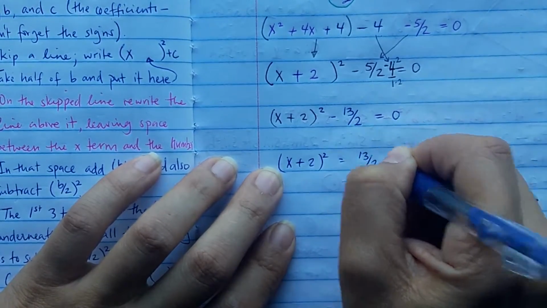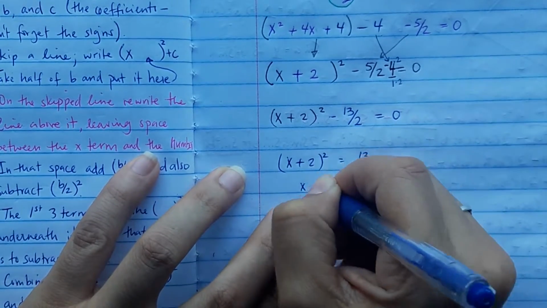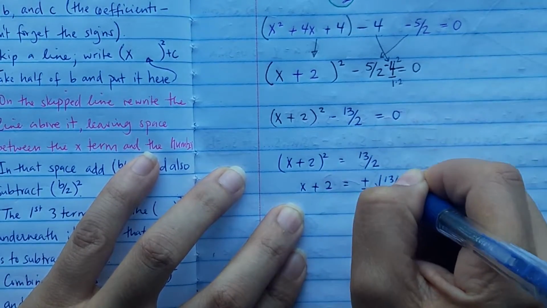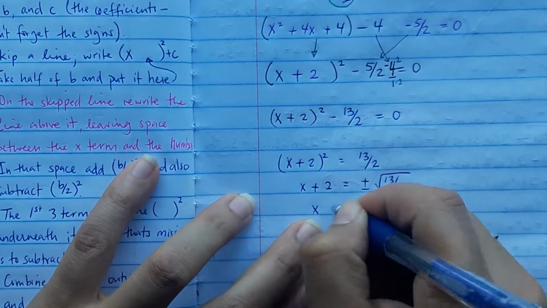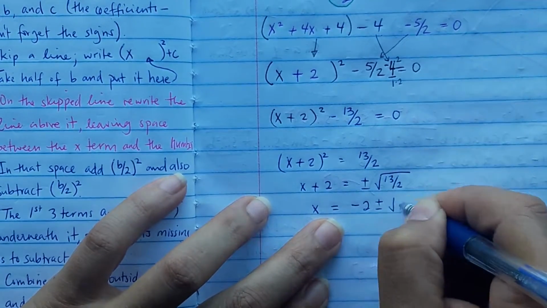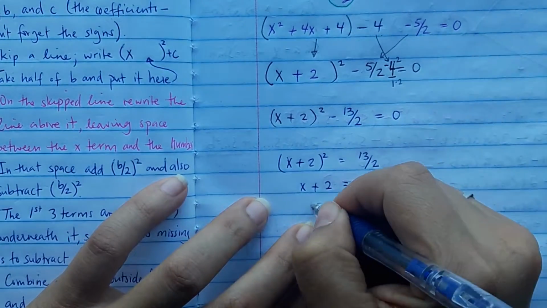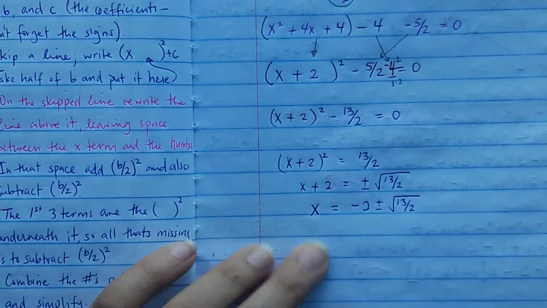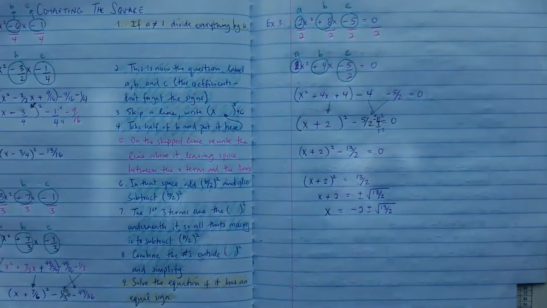And let's solve this. So let's take the negative 13 over 2 to the other side, so that's positive 13 over 2. Let's square root both sides, so that's plus or minus square root of 13 over 2. Take 2 to the other side, so that's minus 2 plus or minus the square root of 13 over 2. And that's what x is. So that's it. That's how you complete the square. It's really, really, really simple. You just need to practice. So let's practice.